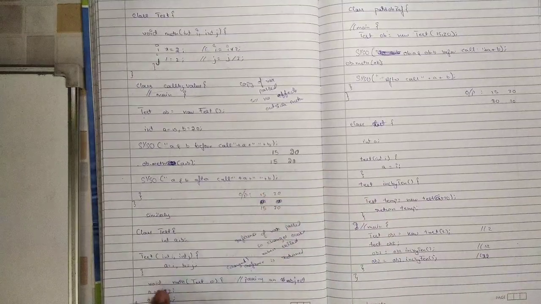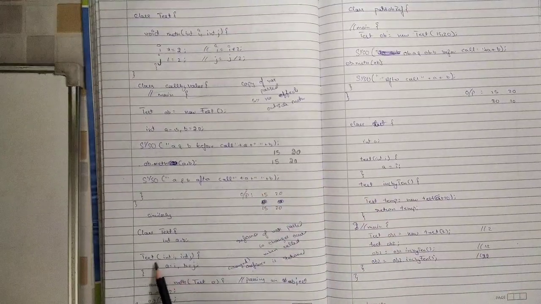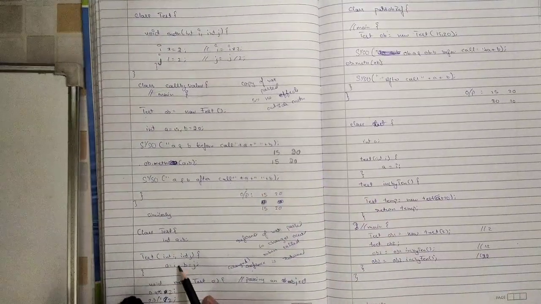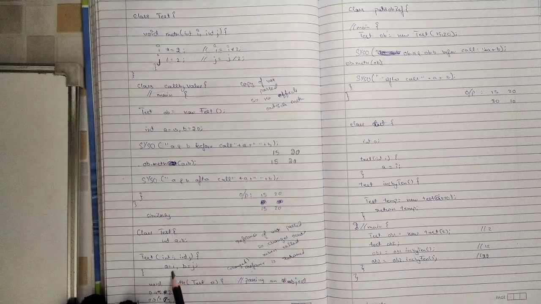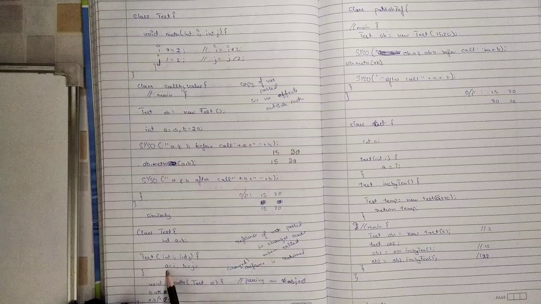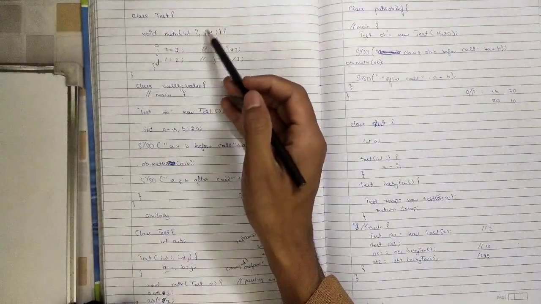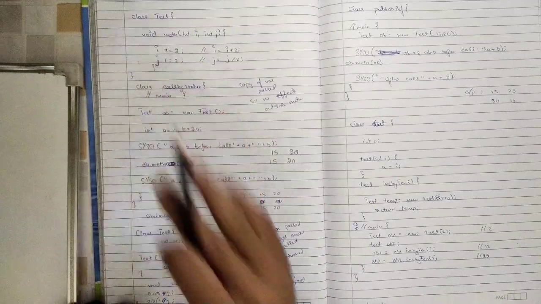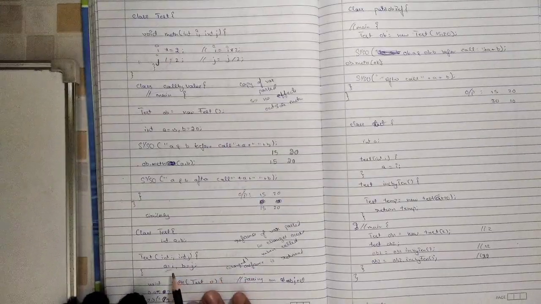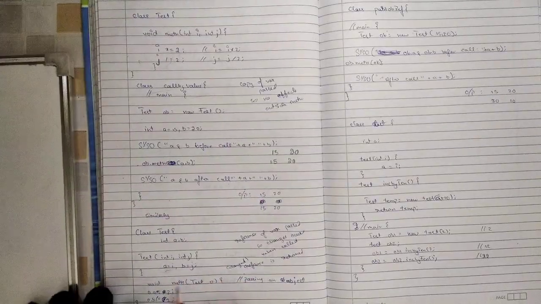Now see the same test that I am doing here, test of int i comma int j. Here what I am doing is a equals to i, b equals to j. I am assigning directly, whatever parameters came, I am changing their values, and assigning them to another variable. Now let us see what will happen.